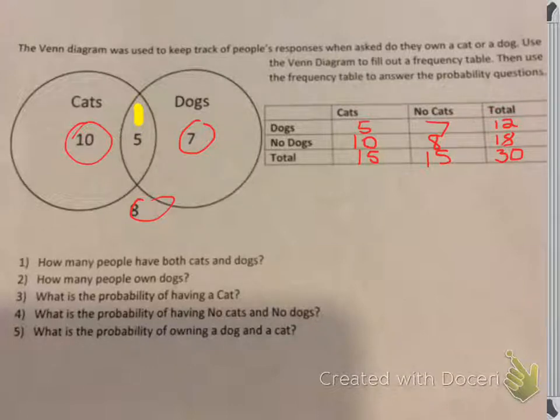So now I'm ready to answer my questions on this Venn diagram, and I can also use the frequency table. So how many people have both cats and dogs? Well, that would be in the cats and dogs column. So cats, dogs, so we're looking at the number 5 there. We could have also seen that on the overlap of the Venn diagram over here. How many people own dogs? Well, dogs would be straight across over here in the dog column, which is going to be 12. So 12 is the number that own dogs.